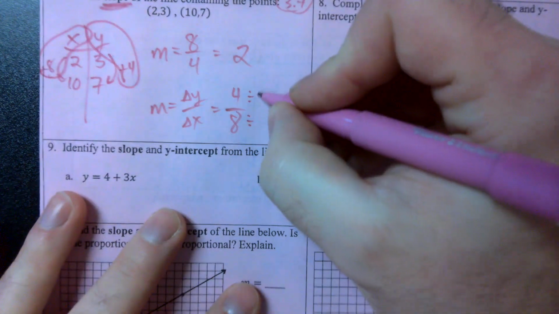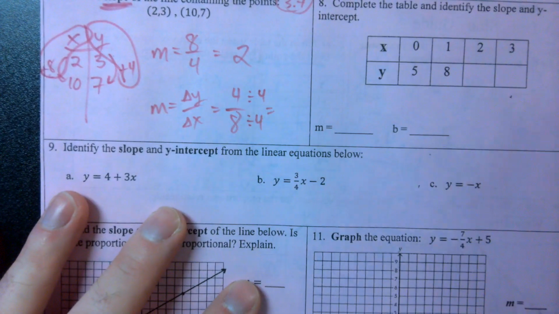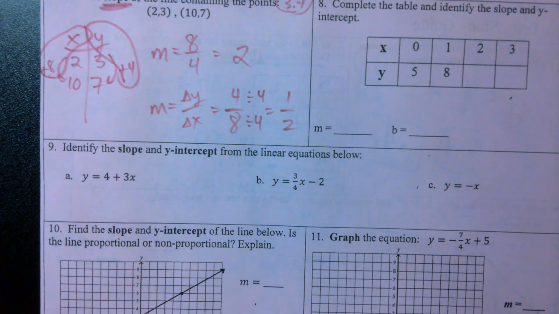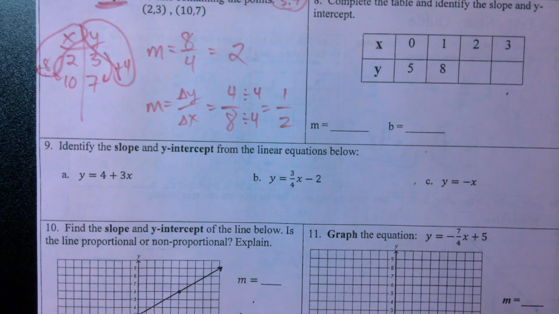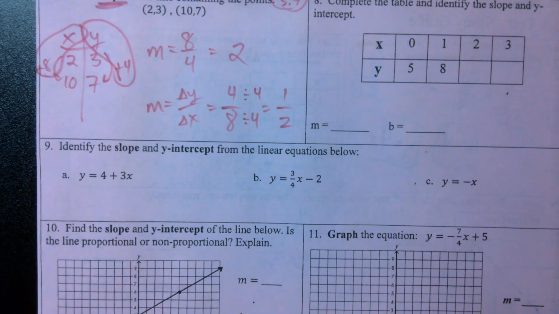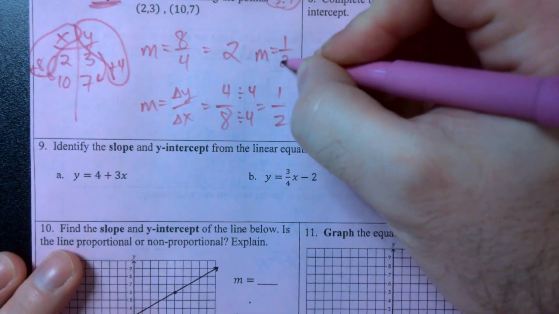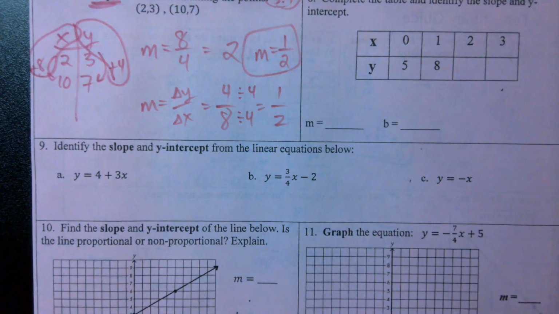If we divide the top by 4 and the bottom by 4, what's 4 divided by 4? 1. What's 8 divided by 4? 2. Can I just get rid of the 1 though? No, it's in the numerator, so I can't get rid of it. All right? So m equals 1/2. I can have a fraction as my slope. It's just going to look like a little bit of a flatter line. Okay?